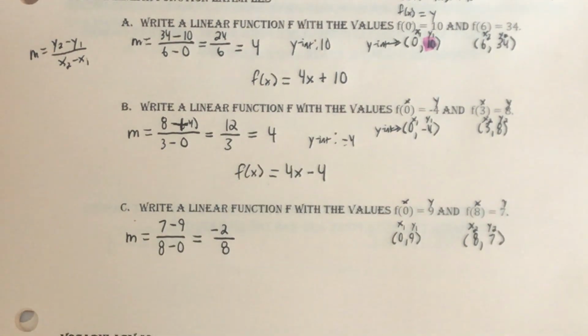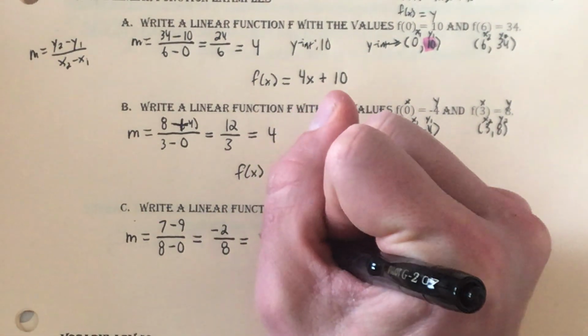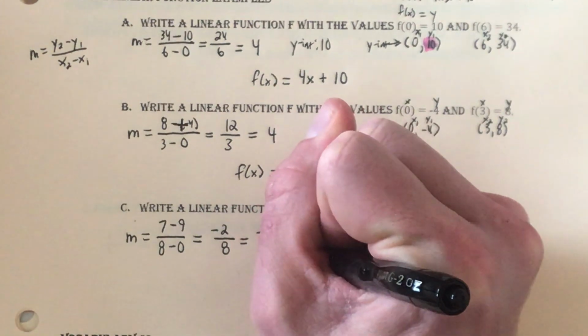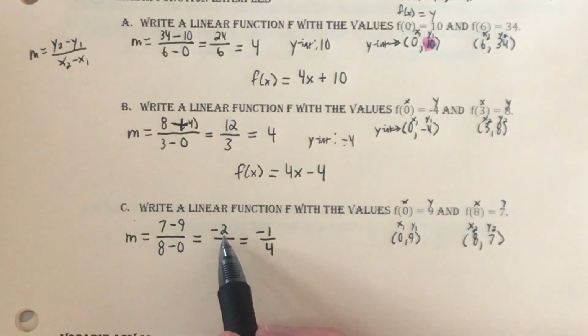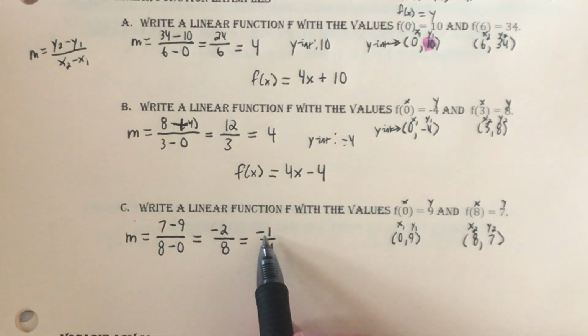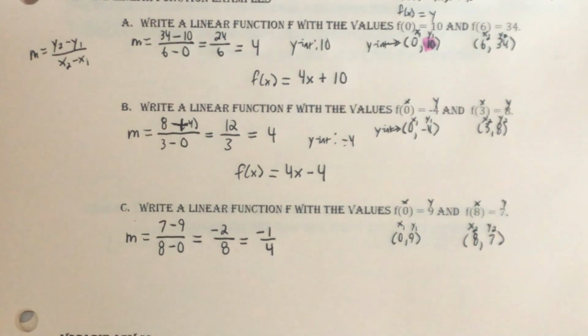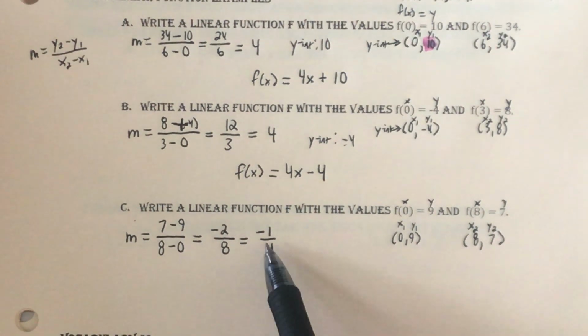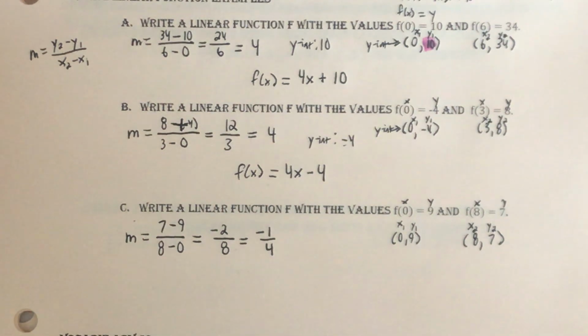Well, I know that that can be simplified down because they have a common factor of 2, so when I divide them both by 2, I get -1 over 4, because -2 divided by 2 is -1, and 8 divided by 2 is 4. So my slope is -1/4.